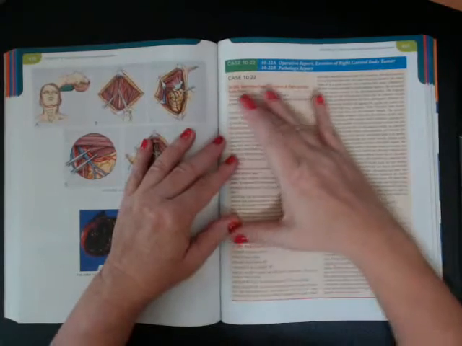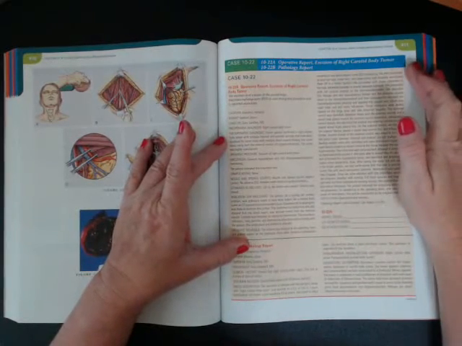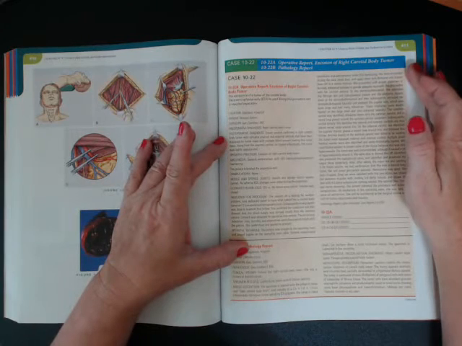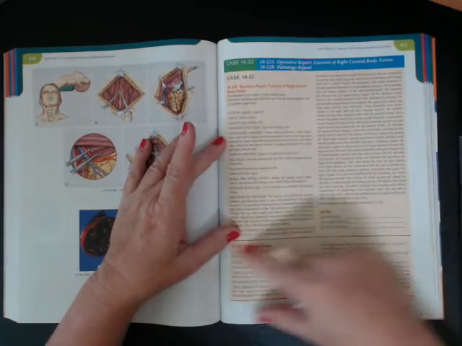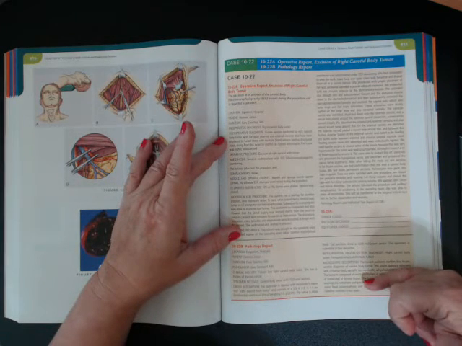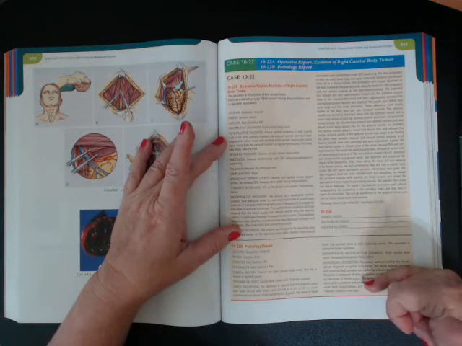1022, this is an excision of the right carotid body. Carotid body is within the neck. This one's pretty straightforward, and here's your pathology report. You've got some intraoperative frozen sections. Carotid body mass. You don't have too many codes to choose from.